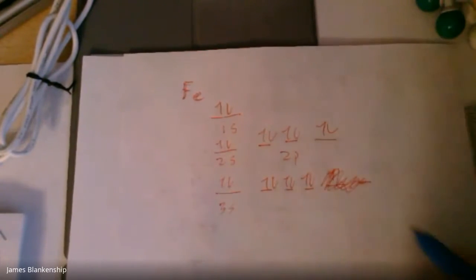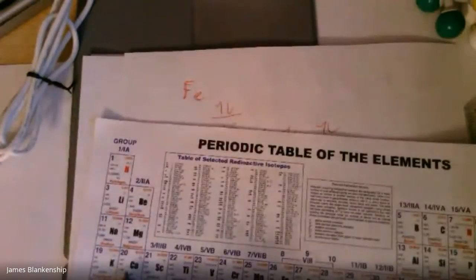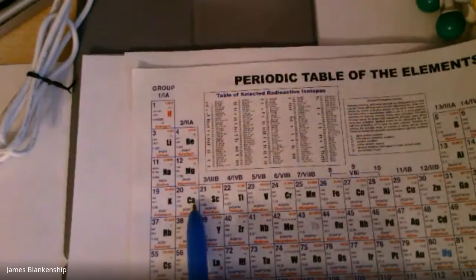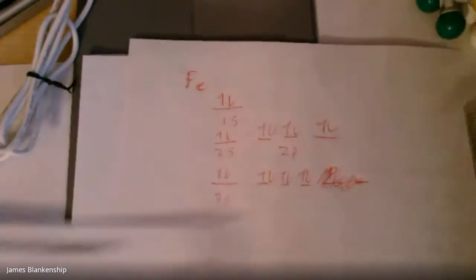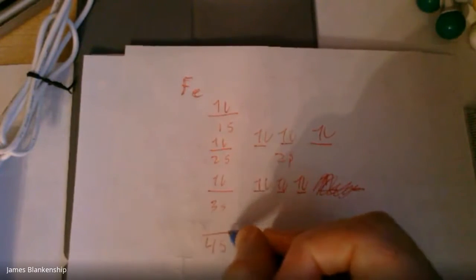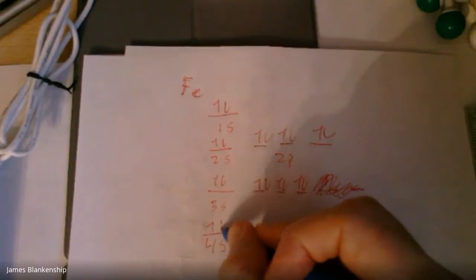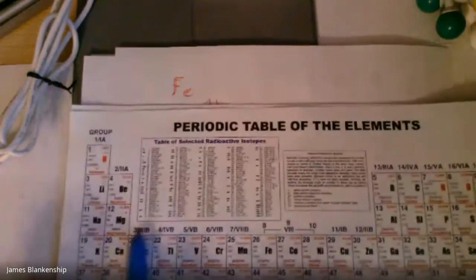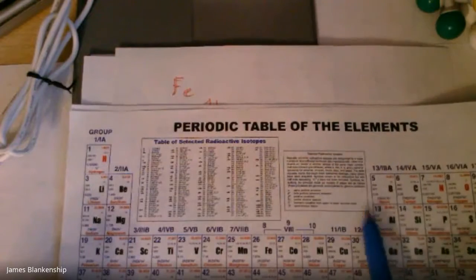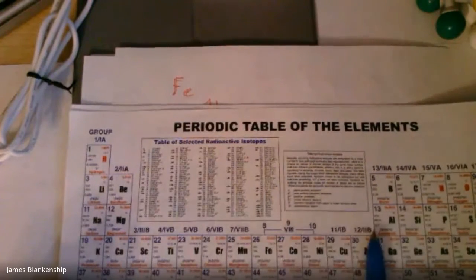I'm getting ahead of myself. And then we come down to our potassium and our calcium. That is going to be 4s. 1, 2. It has both of them. Now this block in the center, from scandium and all the way down its line over to zinc, this is our D block.